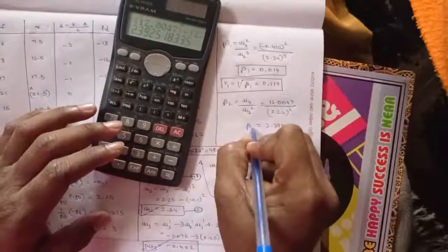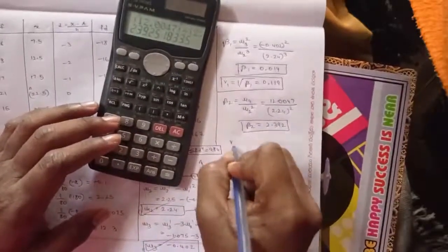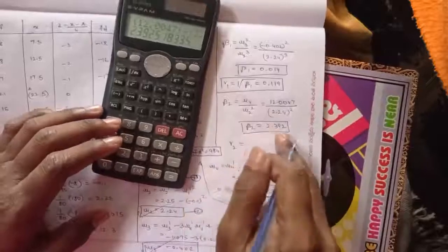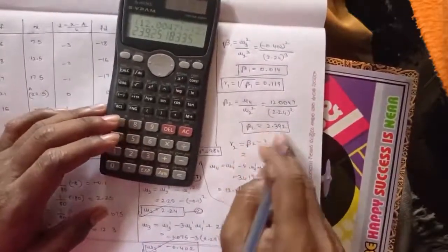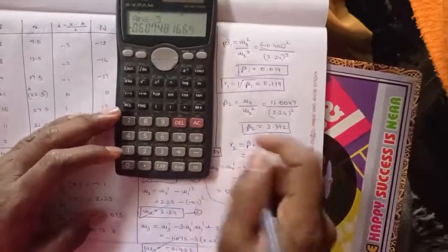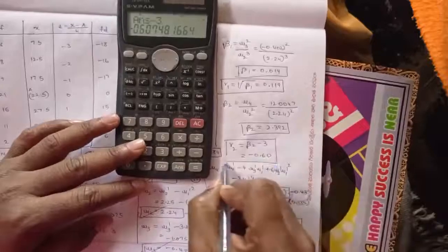So beta 2 is equal to 2.392. Let us find gamma 2, which is nothing but subtracting 3 from beta 2. Beta 2 minus 3, that is 2.392 minus 3, which results to minus 0.60. So this is gamma 2.